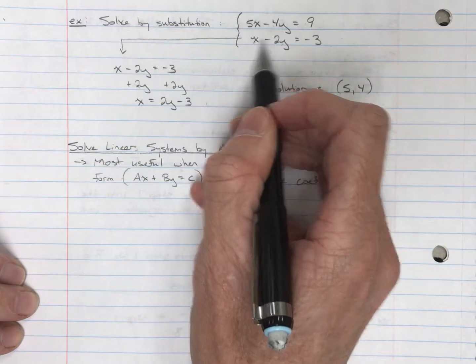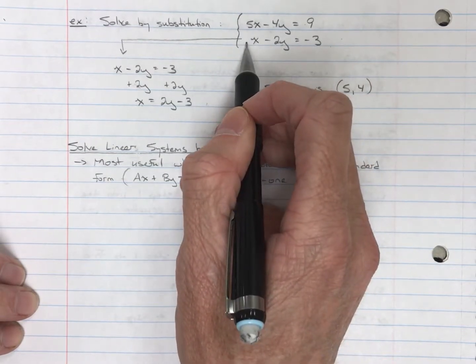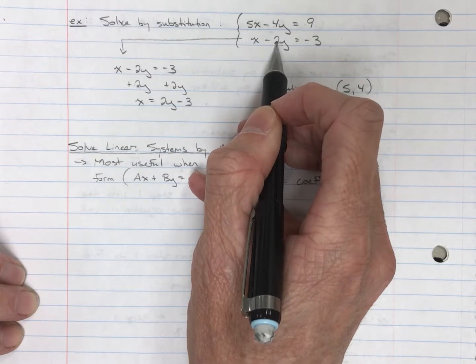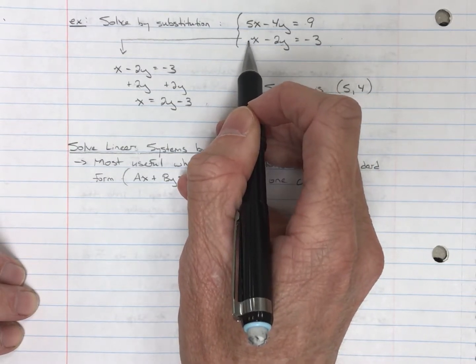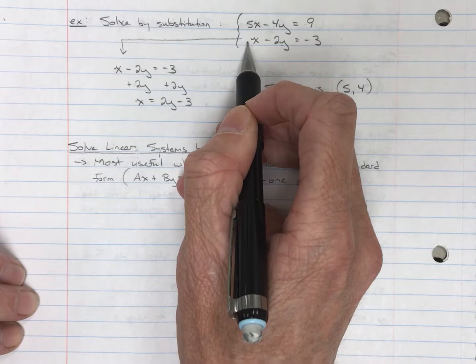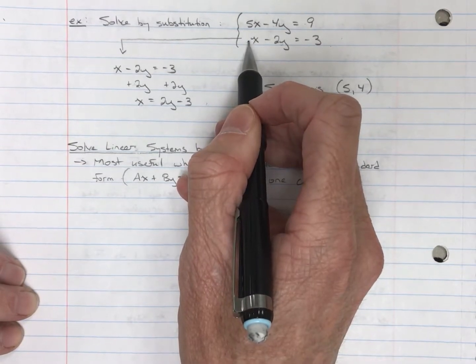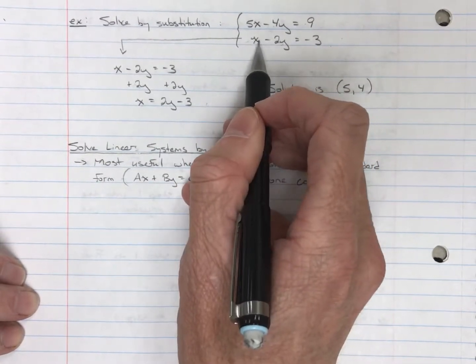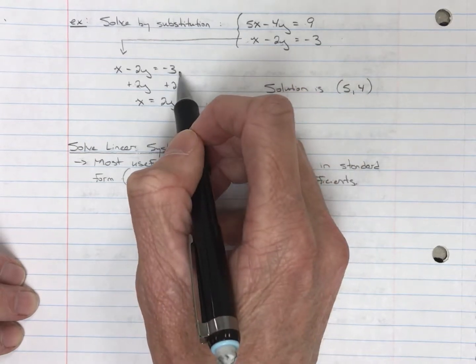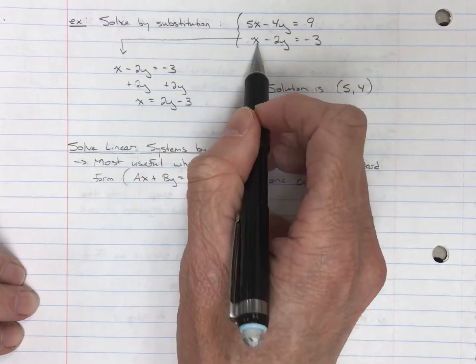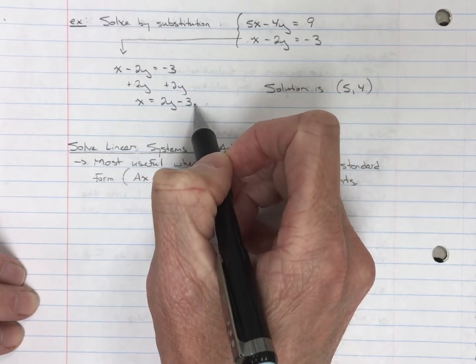In equation 2, x's coefficient is a 1 and y's coefficient is -2. But the coefficient of 1 for the x means this one is probably better solved using substitution, because it's really easy to go from here to here and then to substitute.